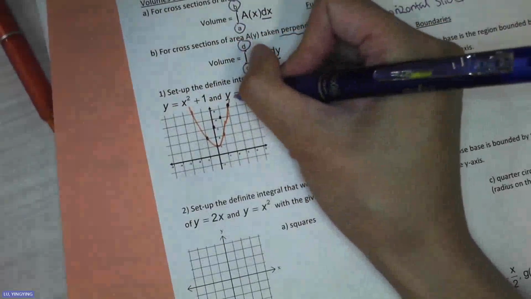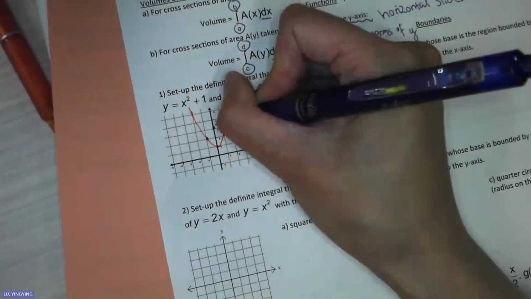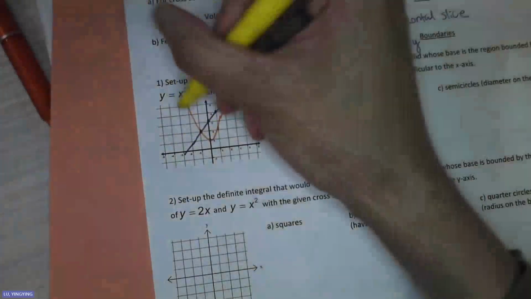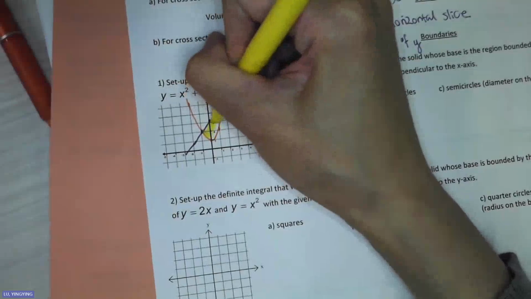Again, like what I told you last class, if you can tell the intersection, you do not need to make them equal to each other and then try to solve for x. But if you don't know how to find the intersection, you have to solve for x. So here is the region I'm looking at.